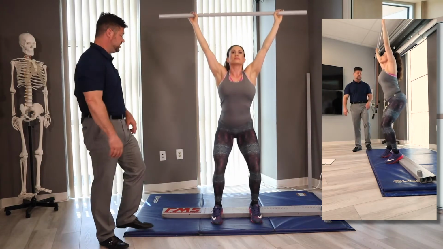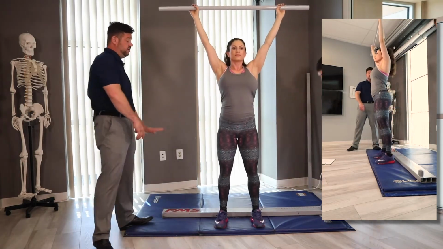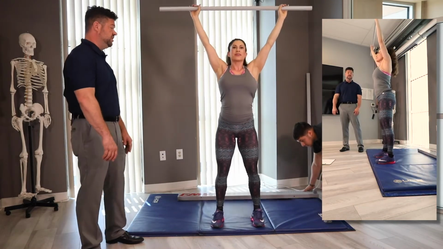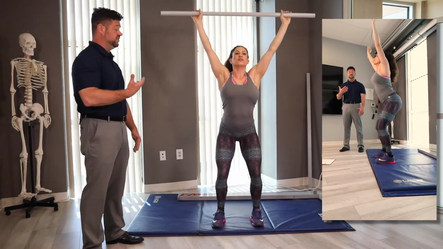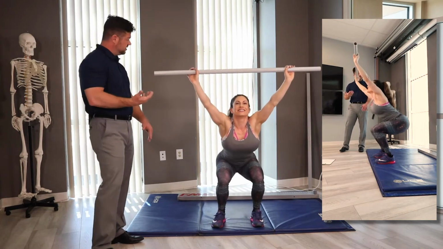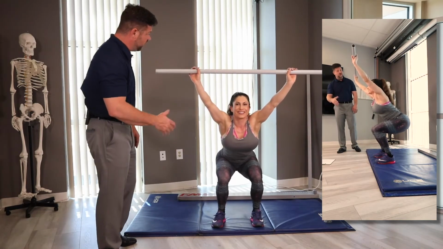Just for effect, go ahead and stand up. Bruno, go ahead and remove that. Perfect, thank you. And squat down again for me, Jen, just so that the audience can see the difference in the squat. And again, it almost doesn't feel normal now. Right, no. It totally feels different now.